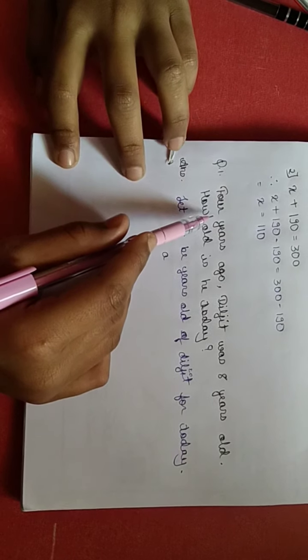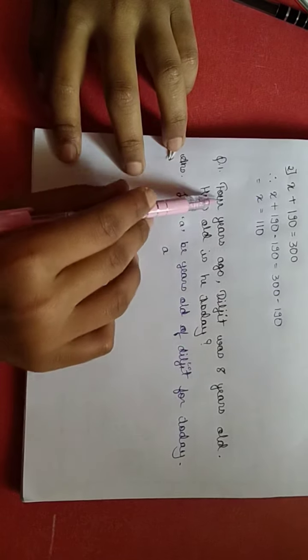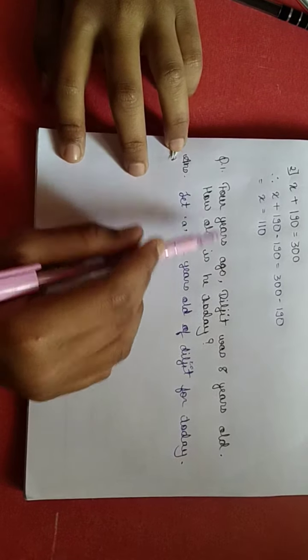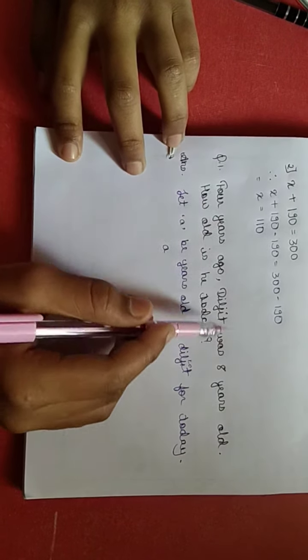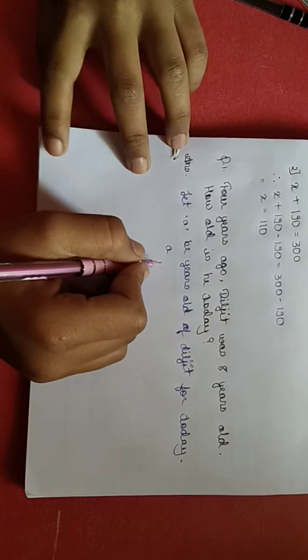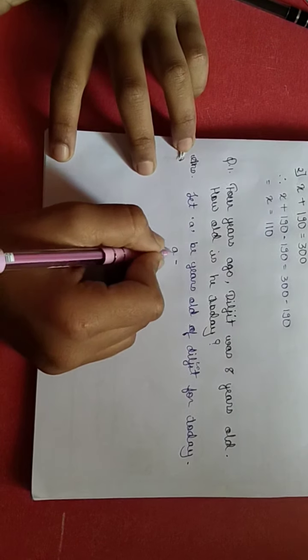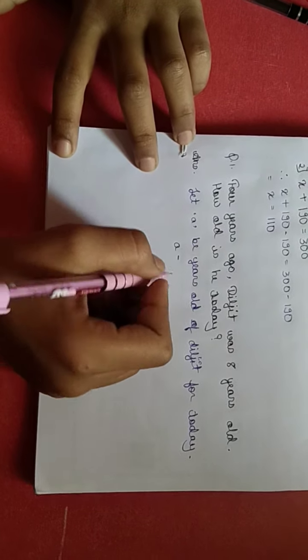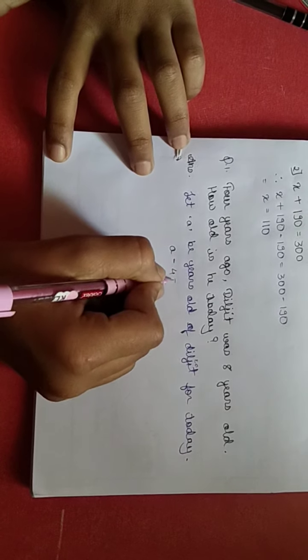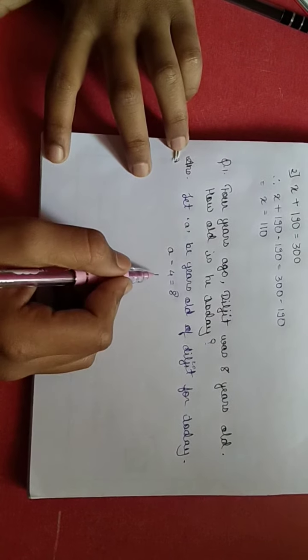But in equations we have to take the opposite sign of the sum. So what's the opposite of addition? Correct, it's subtraction. So we'll take minus here. A minus 4 is equal to 8. So we have made an equation.